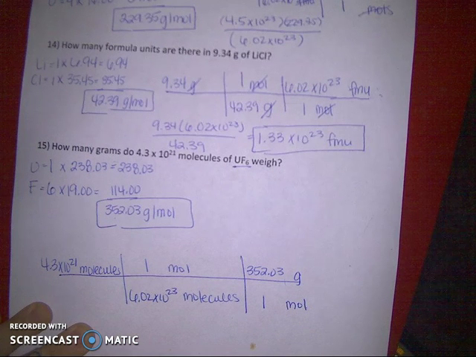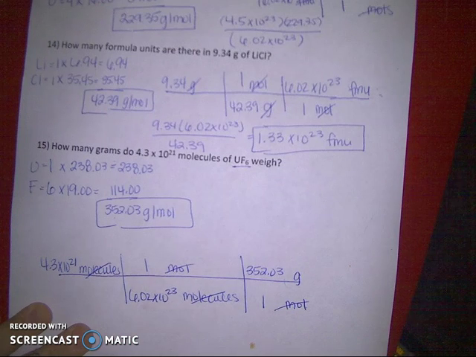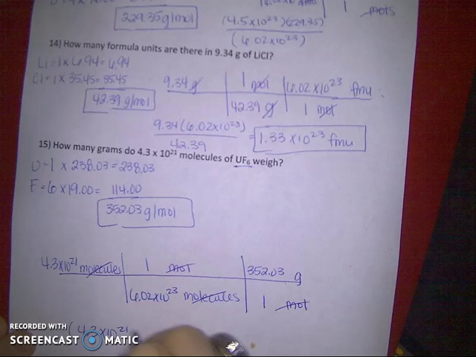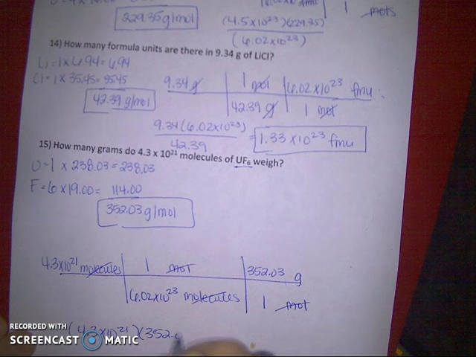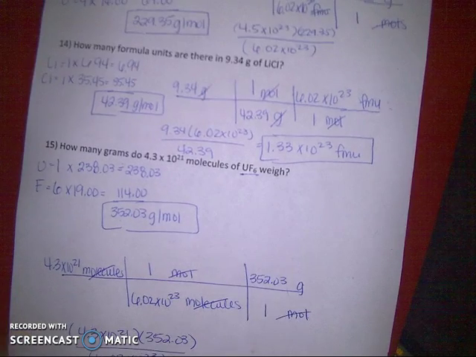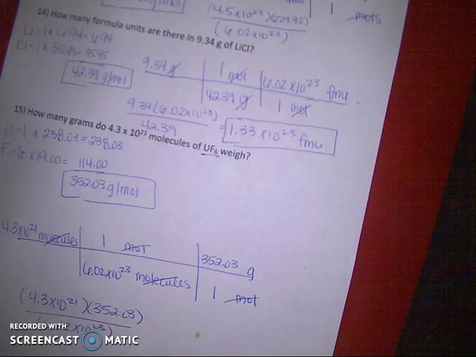Cross out units that are the same on top and bottom, so molecules and mole. Multiplying across the top, so I've got 4.3 times 10 to the 21st times 352.03, and I'm dividing all of that by Avogadro's number, which is 6.02 times 10 to the 23rd. Now we're going to plug all of that into our calculator.